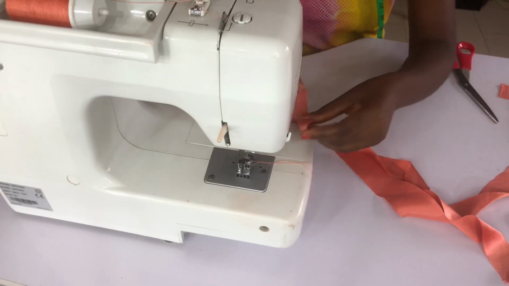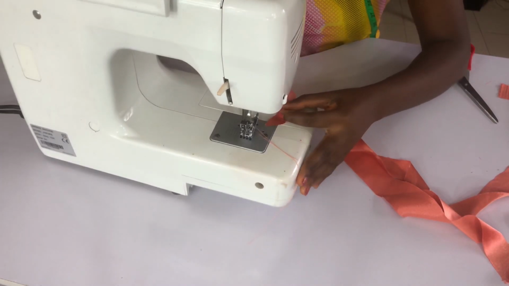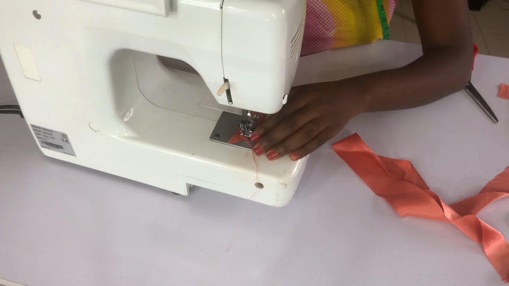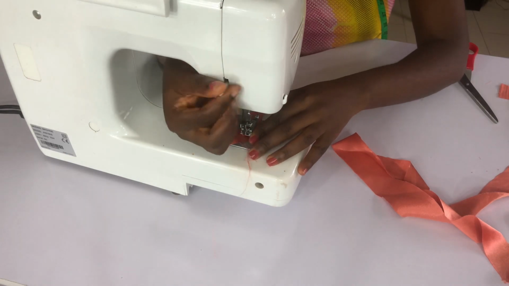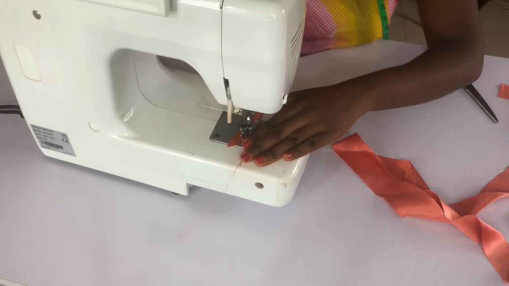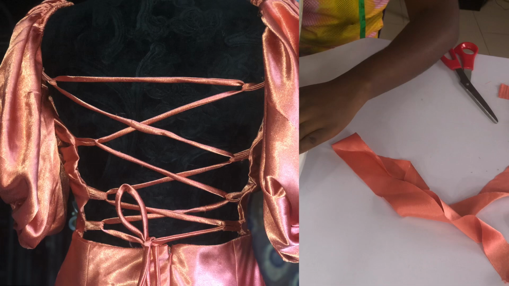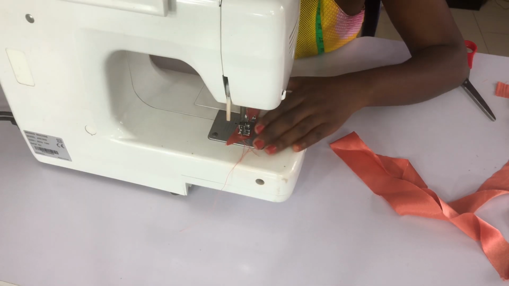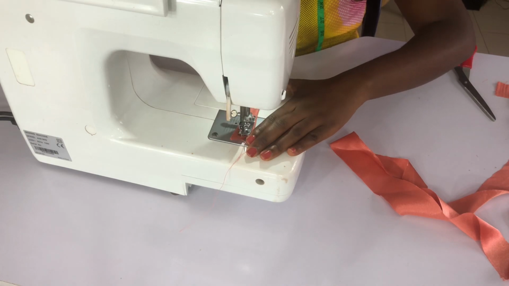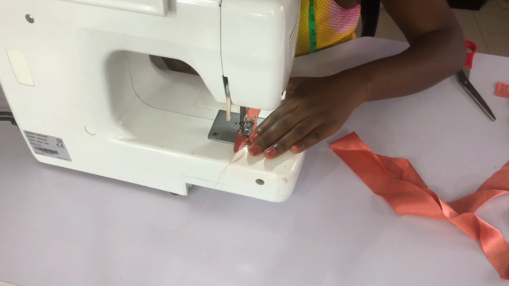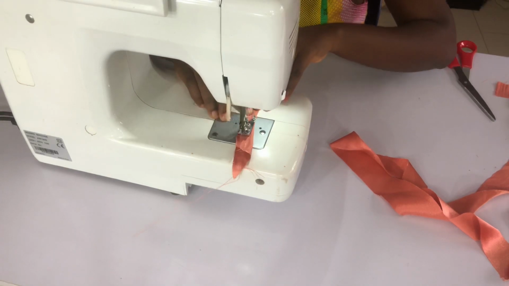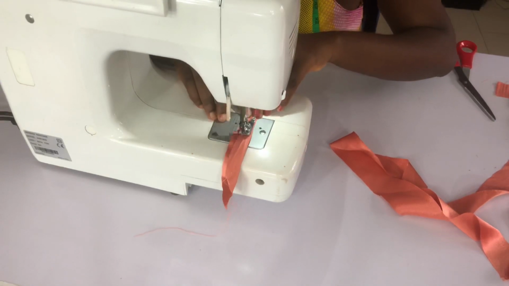So guys, moving on to the sewing, I've gone ahead to cut out straps, and I cut as many as I could and I joined them together. So this is a strap that is going to be going at the back of the dress. Make yours however long you want it to be. You want it to be very long so it can give you the fitting you want at the back after joining the straps. So now I'm just going to sew the straps and turn them inside out.